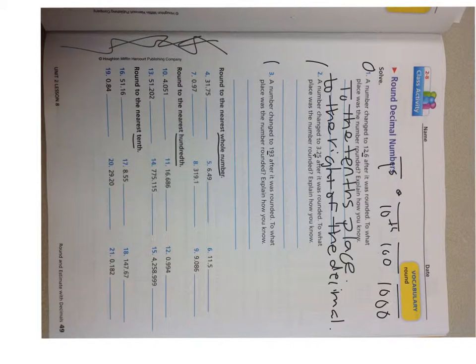So round to the nearest whole number. Our whole number is to the left of the decimal. So right now our whole number is 31. So we need to look to the right. Remember, when you round, you always look to the right, and we have a 7. So that 7 tells me I'm going to round up. If I'm rounding to the nearest whole number, my answer is not going to be a decimal. It's going to be a whole number. So because I have that 7, I'm going to round up that 1, and my answer would be 32.